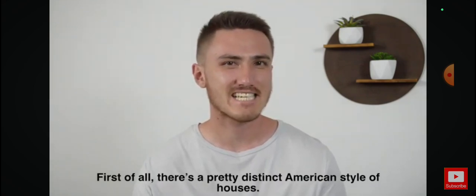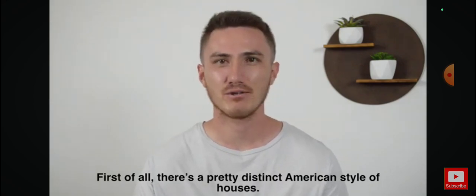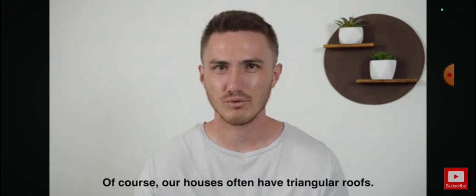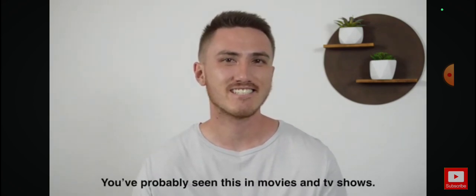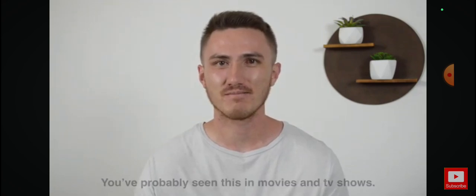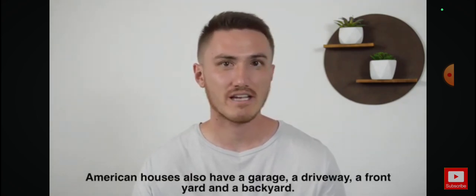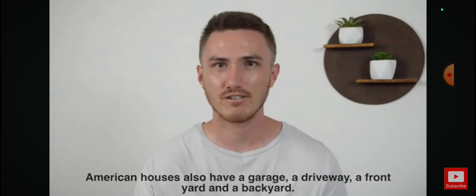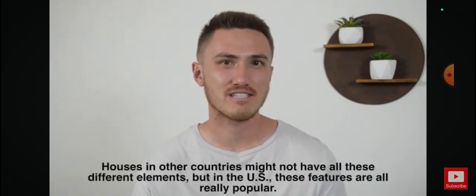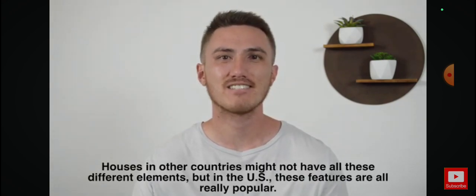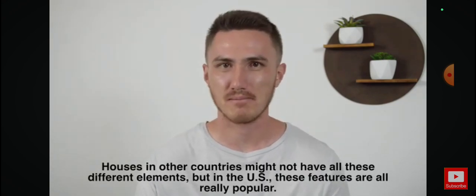First of all, there's a pretty distinct American style of houses. Of course, our houses have triangular roofs. You've probably seen this in movies and in TV shows. American houses also have a garage, a driveway, a front yard, and a backyard. Houses in other countries might not have all these different elements, but in the US, these features are all really popular.